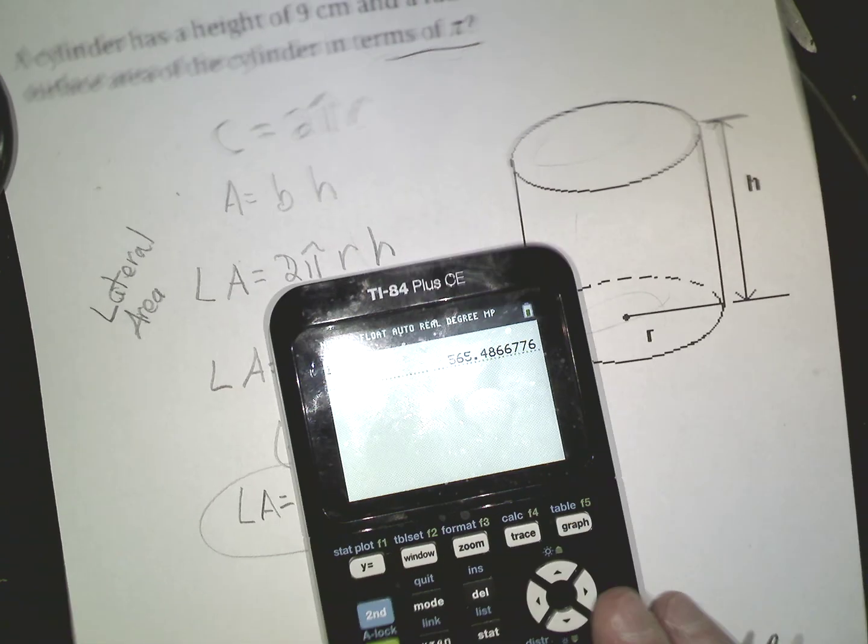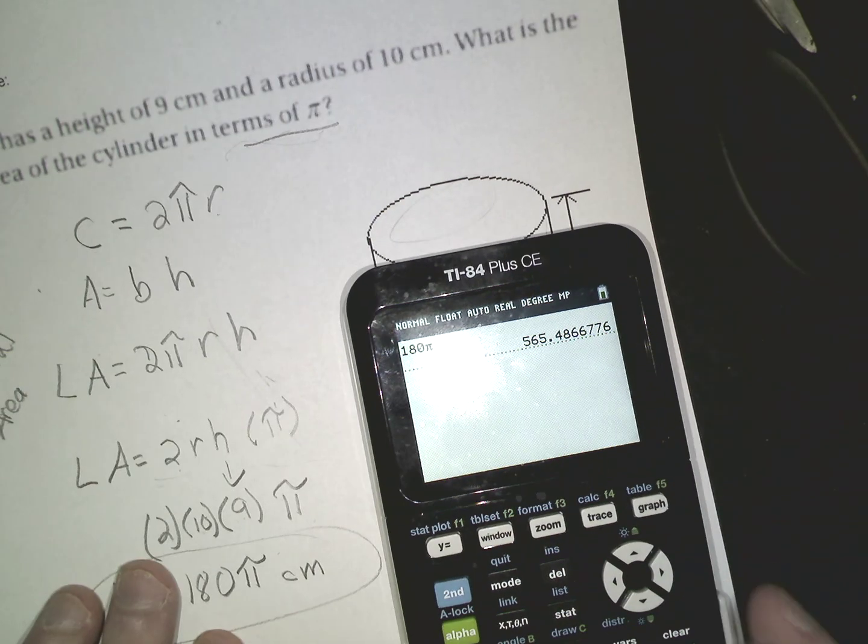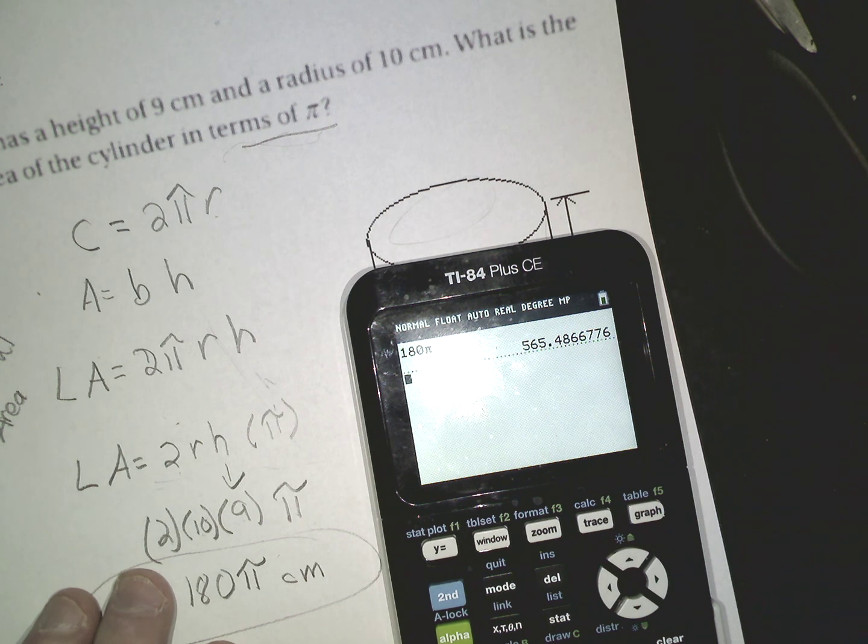If they said the nearest inch or nearest centimeter, I would have just done this: 2 times 10 times 9 times pi. You do this on the scientific calculator and look at that. Same number.